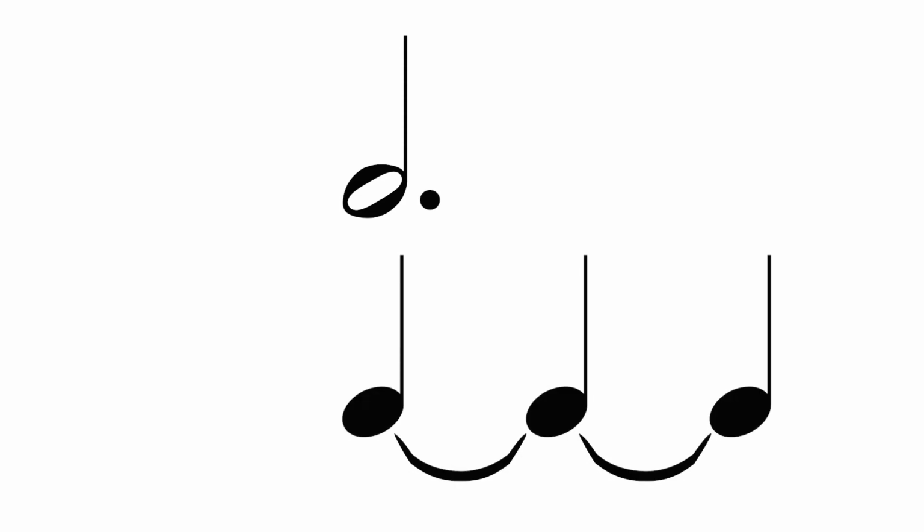The duration of the dot on the dotted half note is a quarter note. Remember, it takes 2 quarter notes to make a half note. So the duration of a dotted half note could be written as a half note tied to a quarter note, or it could be written as 3 quarter notes tied together. They all have the same duration.